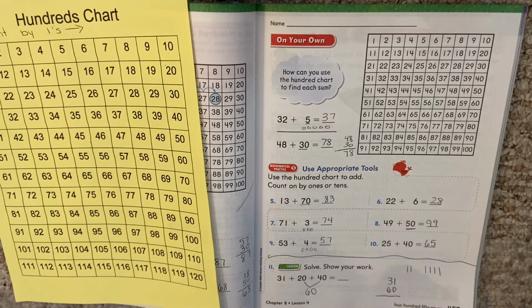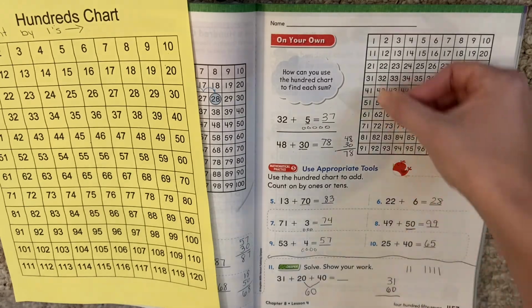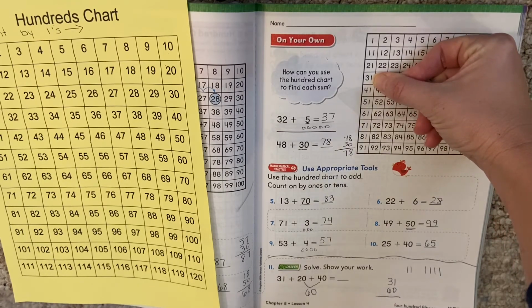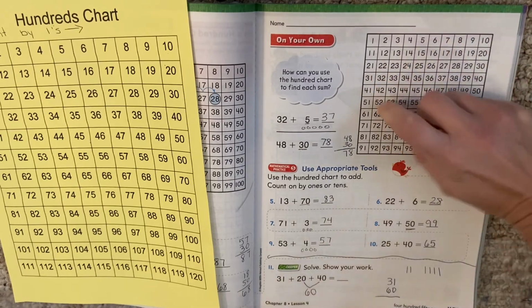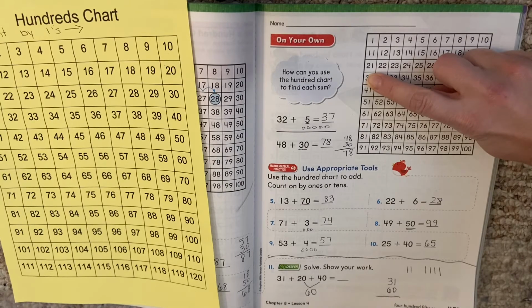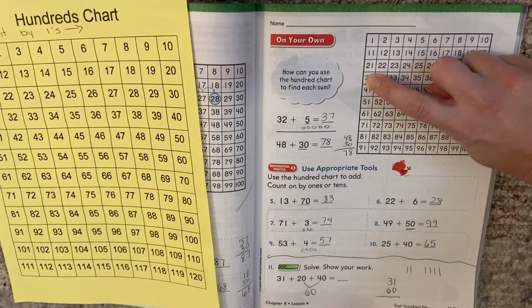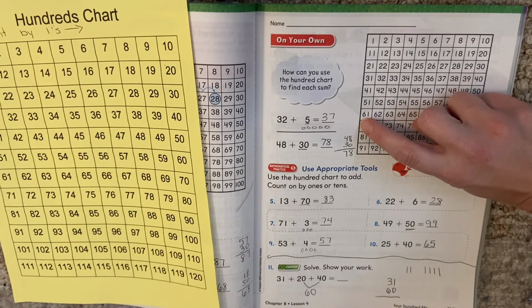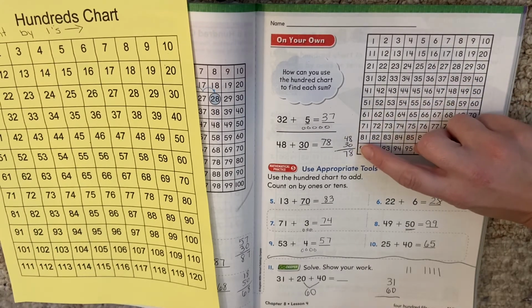Or 60 is a tens number. Could I find 31 and count up by tens? I can. So let me try that way first. Ready? Here's my 31. Put my finger on it. And then I'm counting 60 more. So ready? 10, 20, 30, 40, 50, 60.